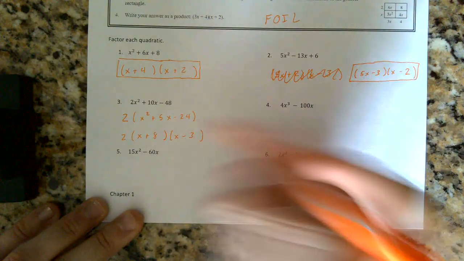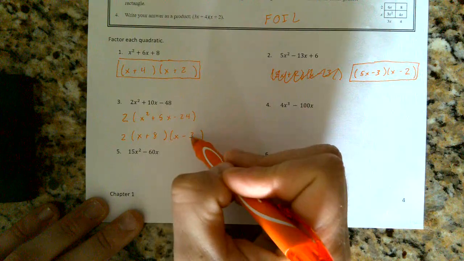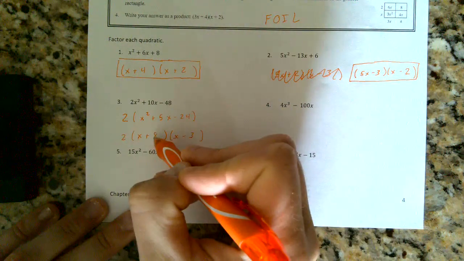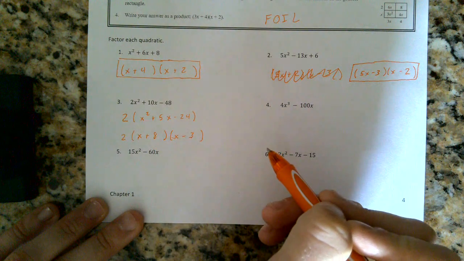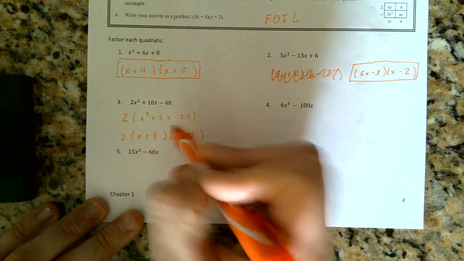And again, if we multiply all our terms, x times x gives us x squared. Outsides, x and negative 3 give me negative 3x. Insides, 8 and x put together give me 8x. Put those together, I get 5x. 8 times negative 3 gives me negative 24.